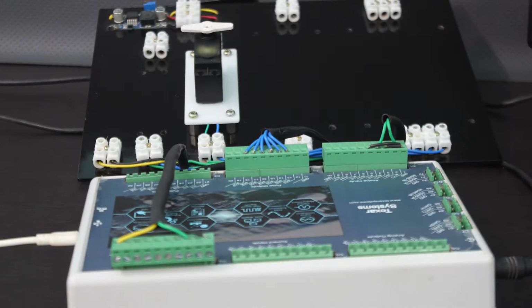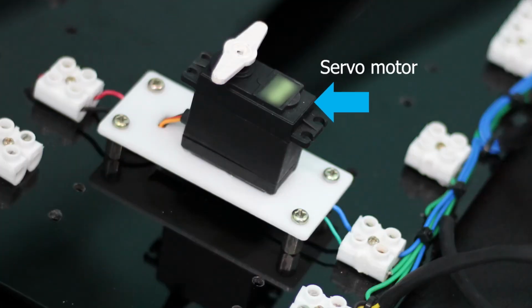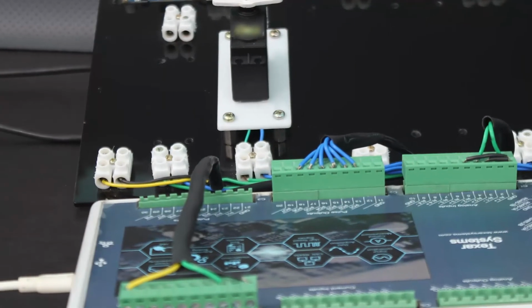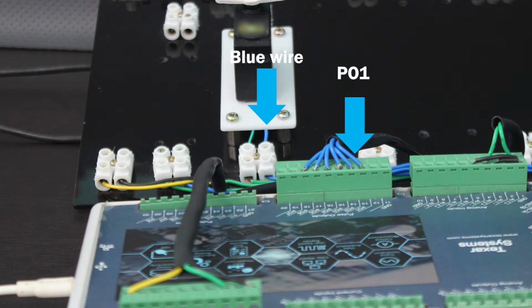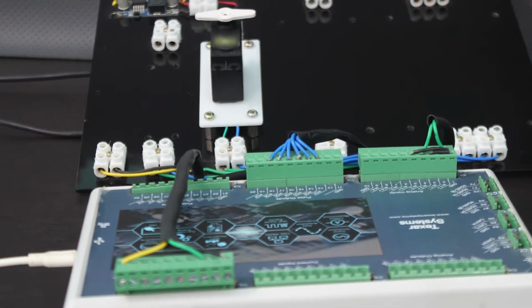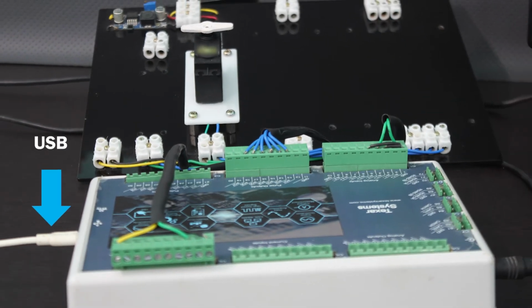Here is the actual setup. And this is the servo motor. This red wire is the 5-volt line coming from the regulator. And this black wire is the ground. This blue wire is the pulse signal which is connected to P01 of T7000P. This green wire is the feedback line, which is connected to AI1 of T7000P. T7000P is connected to the PC using USB.